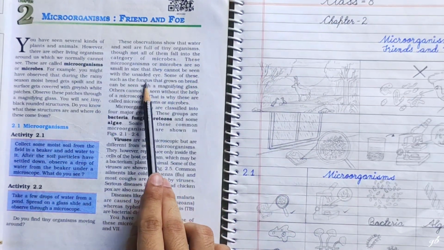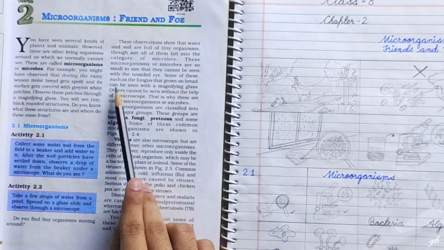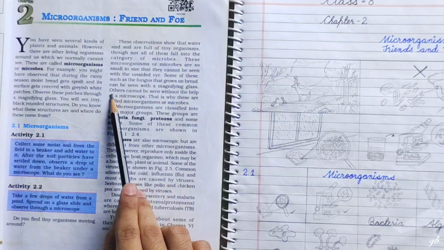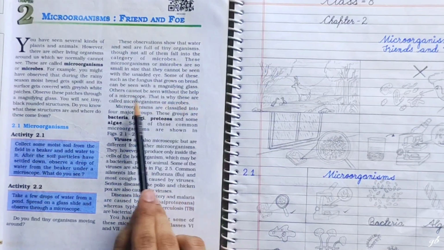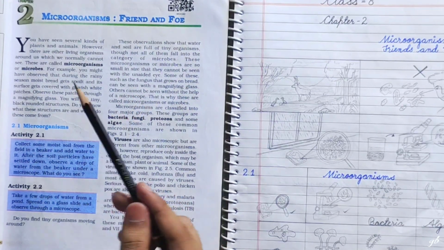Some of these, such as fungus that grows on bread, can be seen with a magnifying glass. Others cannot be seen without the help of a microscope. So here are two categories of microorganisms now. One we can see with our naked eyes with the help of a magnifying glass, and the other is which we can see only through a microscope, right?